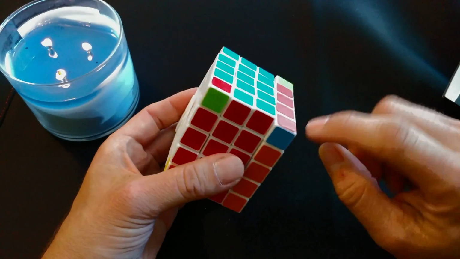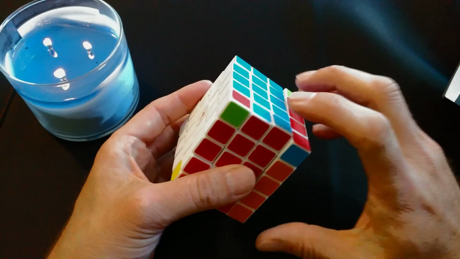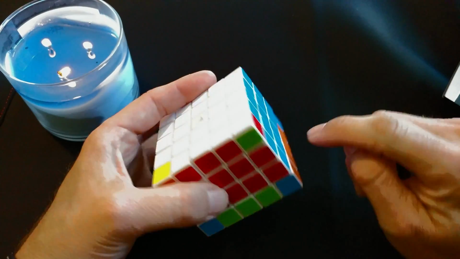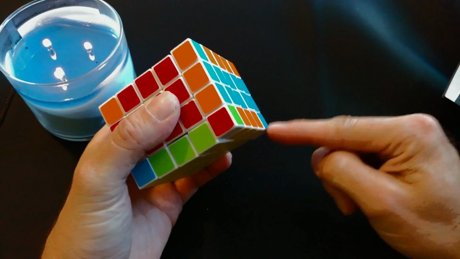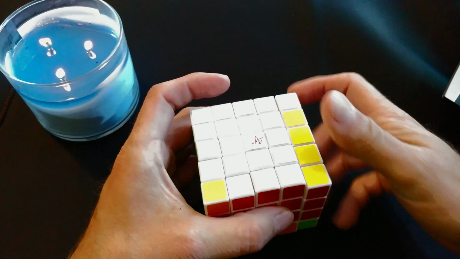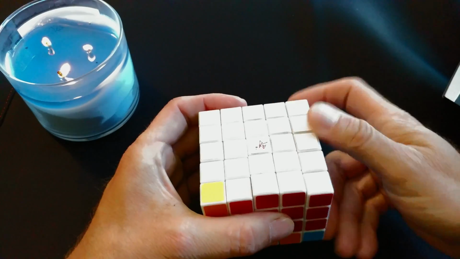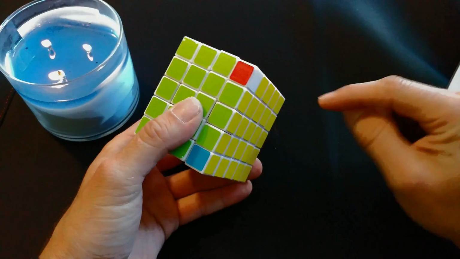We have white, red, and blue. All right, we'll put it right back here. It's going to go right there. 2RU, 2RUY, 2R, from the back to the front. 2RU, 2RUY, 2R, and lastly, this piece right here.